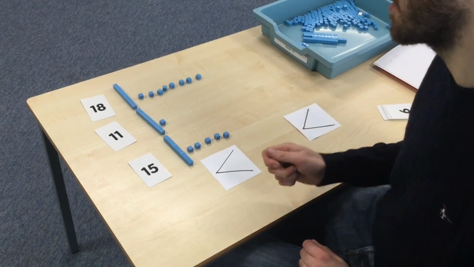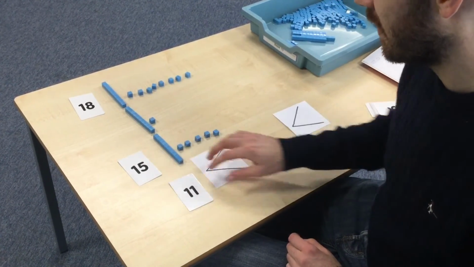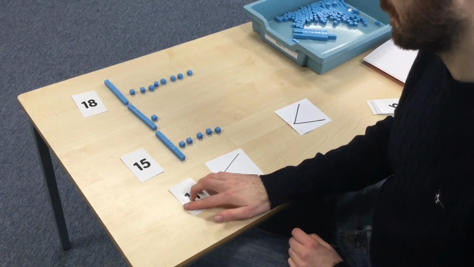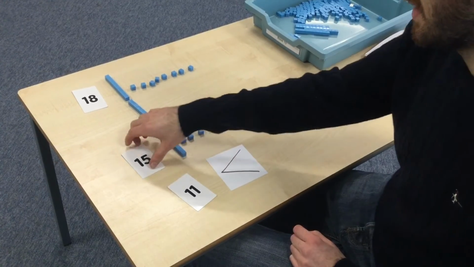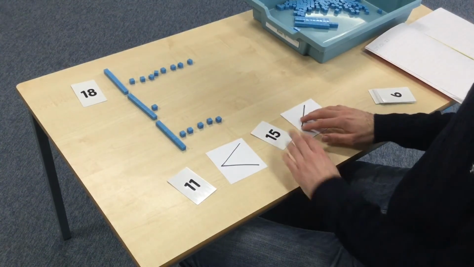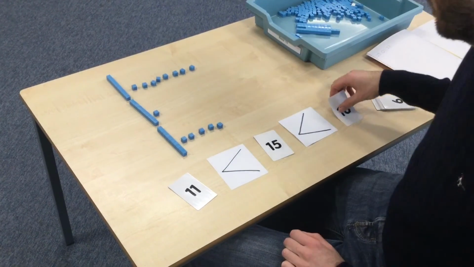I can see the smallest number is 11, so I can place the card 11 at the beginning of my statement. 11 is less than, the next smallest number is 15. And finally, 15 is less than 18, which is the greatest number.